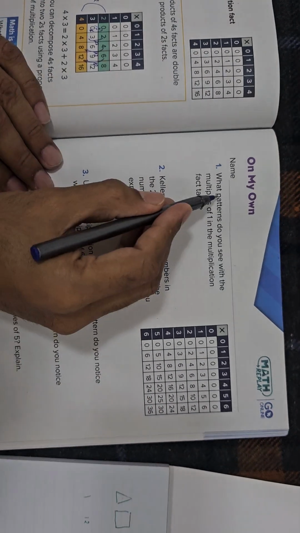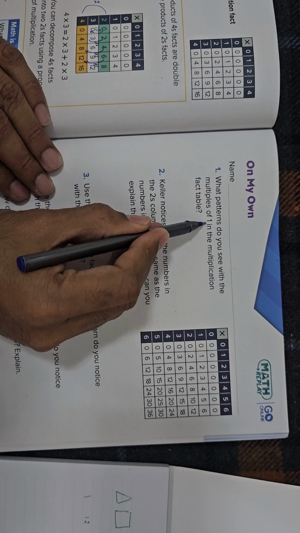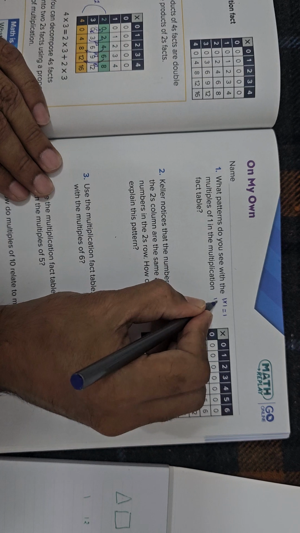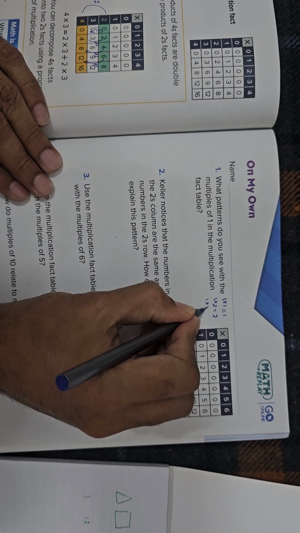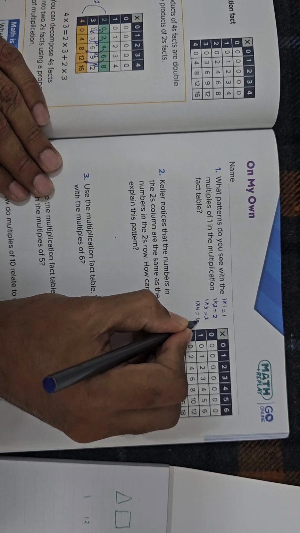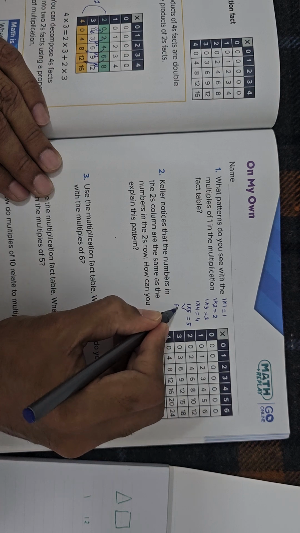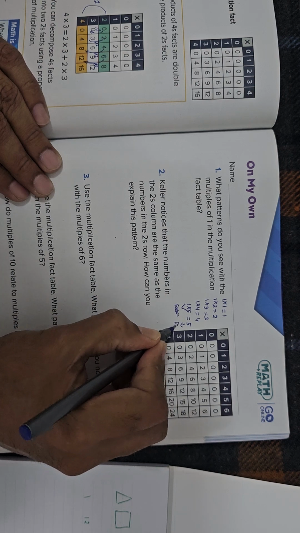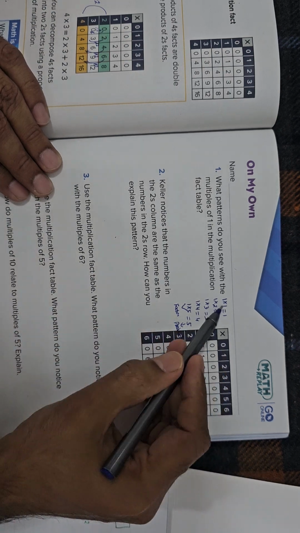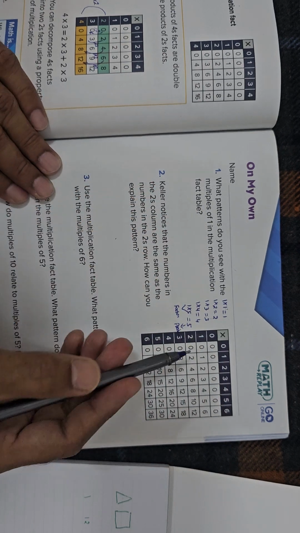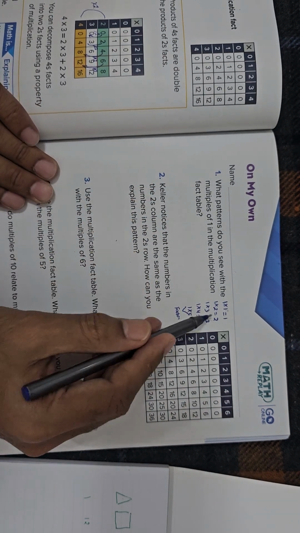Okay, let's start here. Coming back to this question, it is asking what pattern do you see when multiplied by 1 in the multiplication fact table. So let's start. I know 1 times 1 will be 1, 1 times 2 will be 2, 1 times 3 will be 3, 1 times 4 will be 4, 1 times 5 will be 5. So you can see, as you know, this is known as factor and this is product. So you can see one factor is the same as the product.